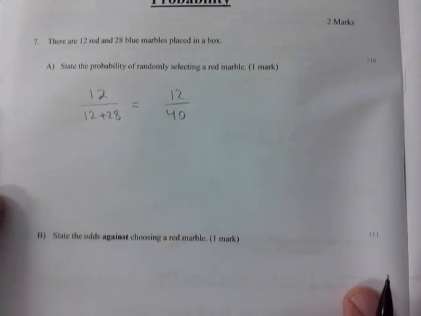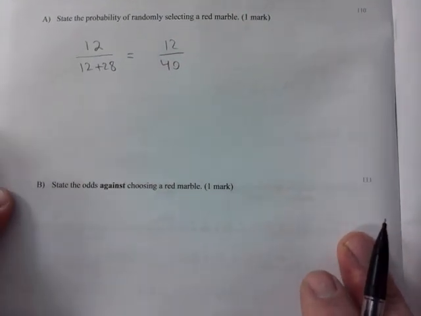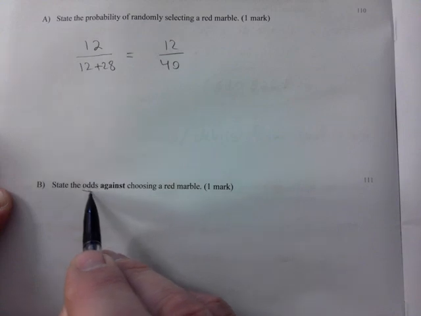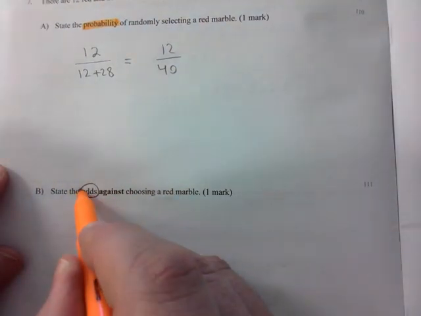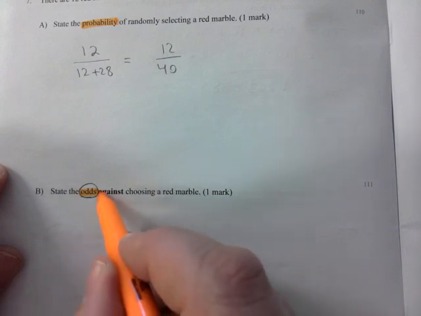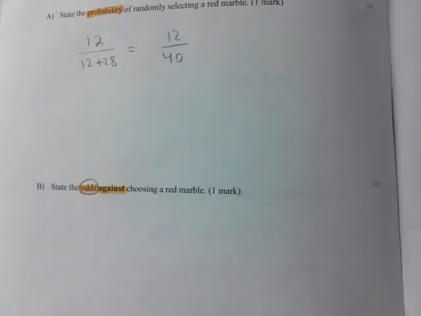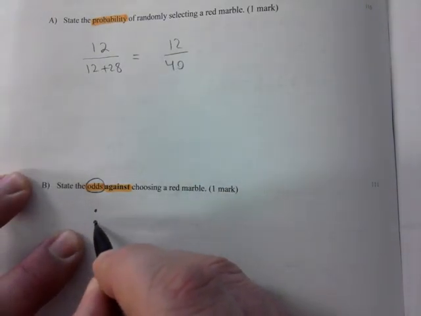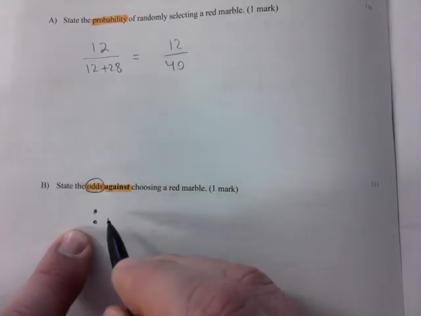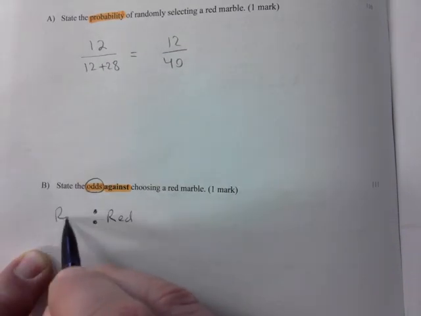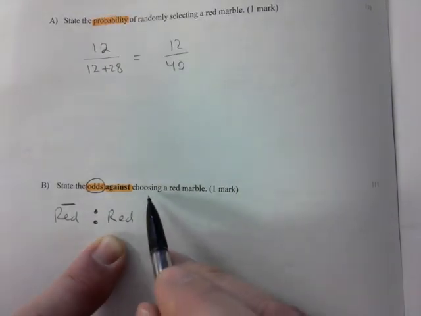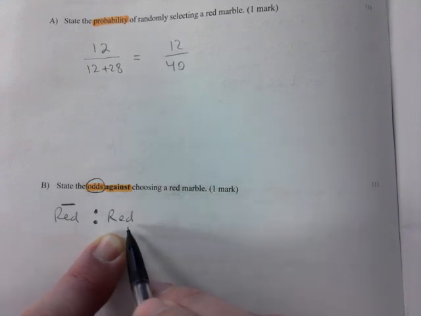B. This one is probably more challenging for some of us. State the odds. Okay, that's worth highlighting probably. We have probability up here, so we're expecting a fraction, but it's odds. And the word against, choosing a red marble. Odds tell you that you're going to have to use this colon, right? Odds against red, that means that red is here and not red is up front, right? If it's against the event, then that event goes to the right side.